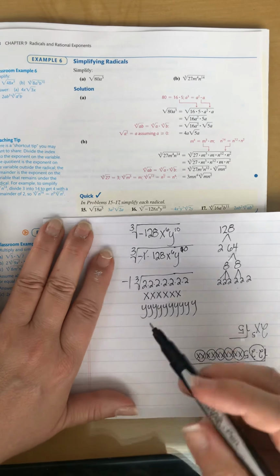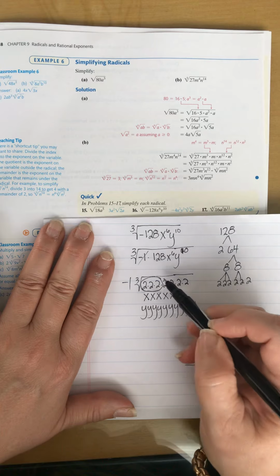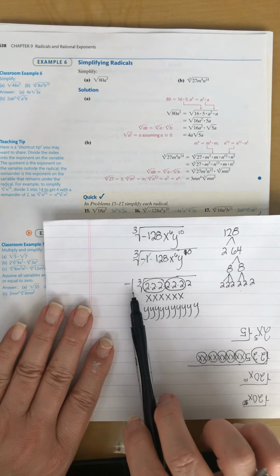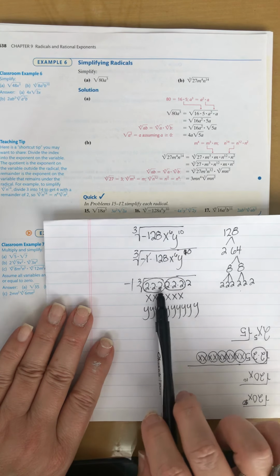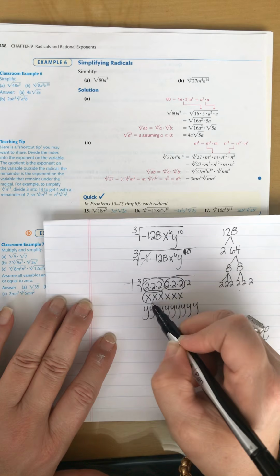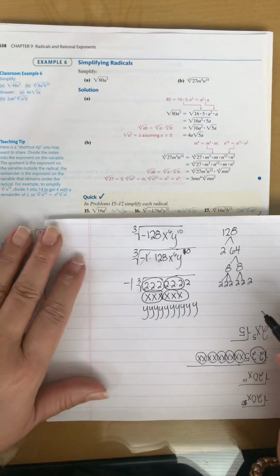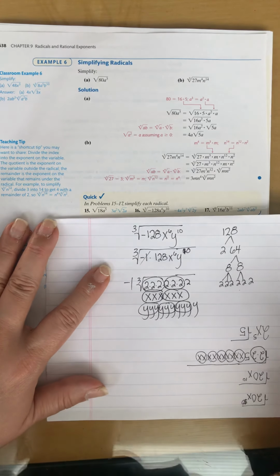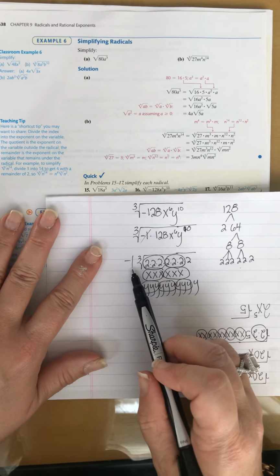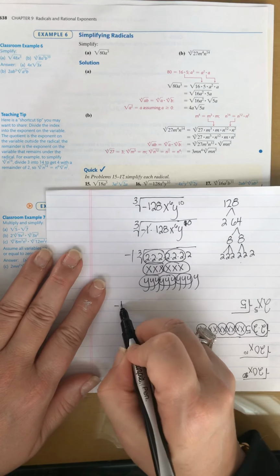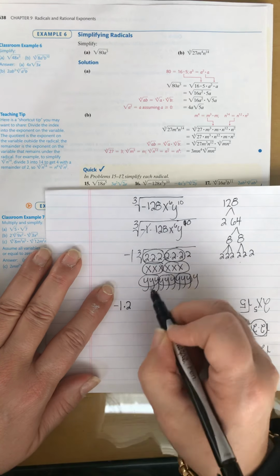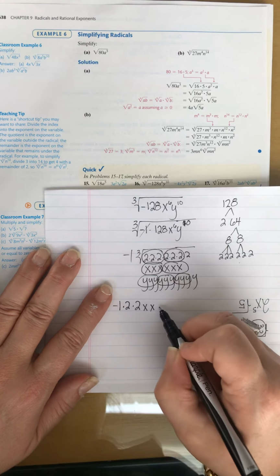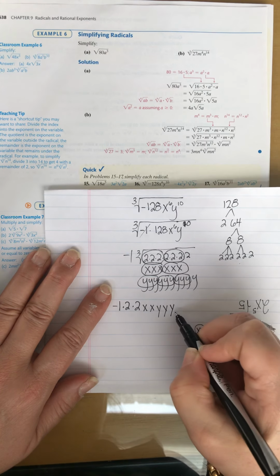Now there's a shorter way to do this, but I'm trying to simplify this to appease everyone here. So what 3 numbers are the same? We have 2 groups of 2's, 2 groups of x's, and 3 groups of y's. So what comes out next to this -1? We have -1 still, 2 times 2, x, x, y, y, y.